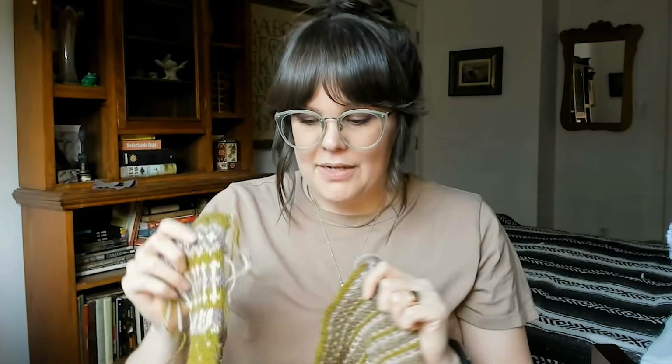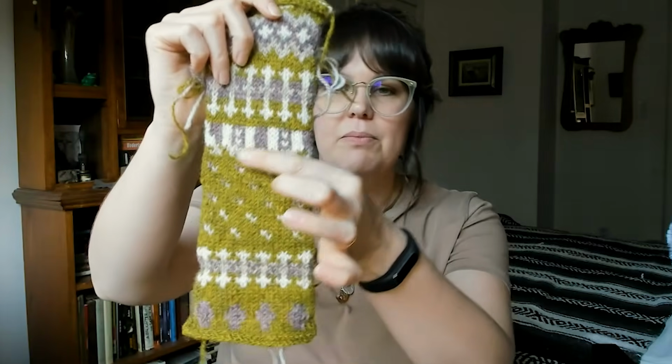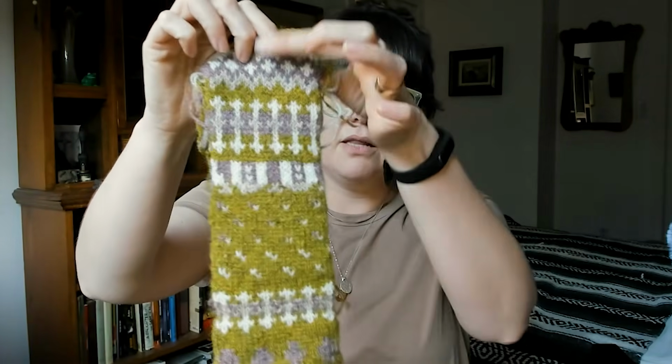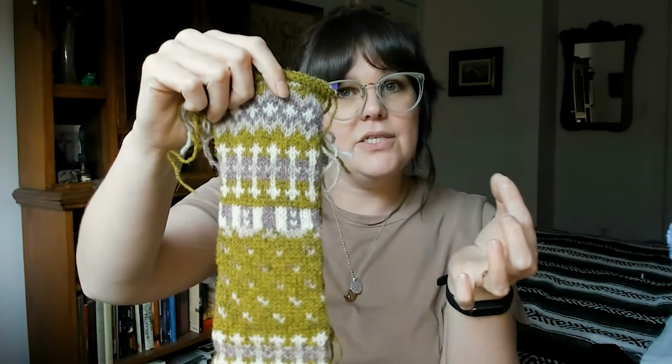And if you're changing the color work, if you're going even from color work that's like this to color work that's like this, your gauge can change. So you want to make sure that you swatch so that you know what those changes are going to be.